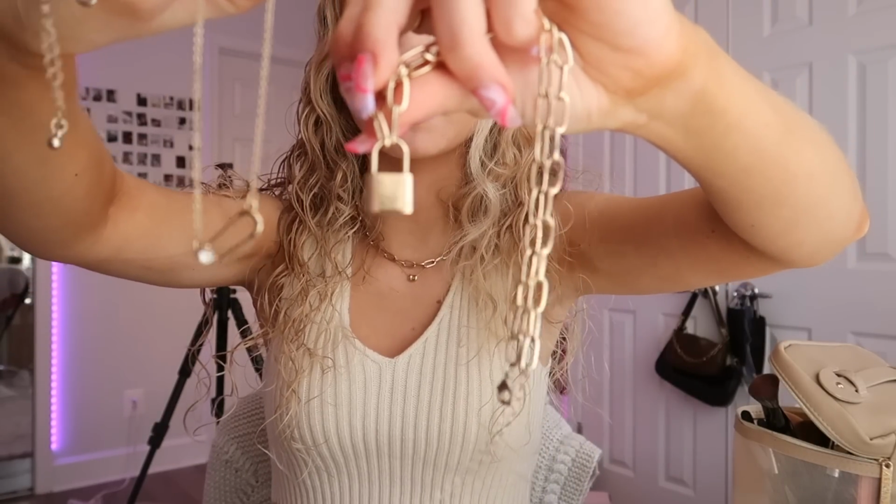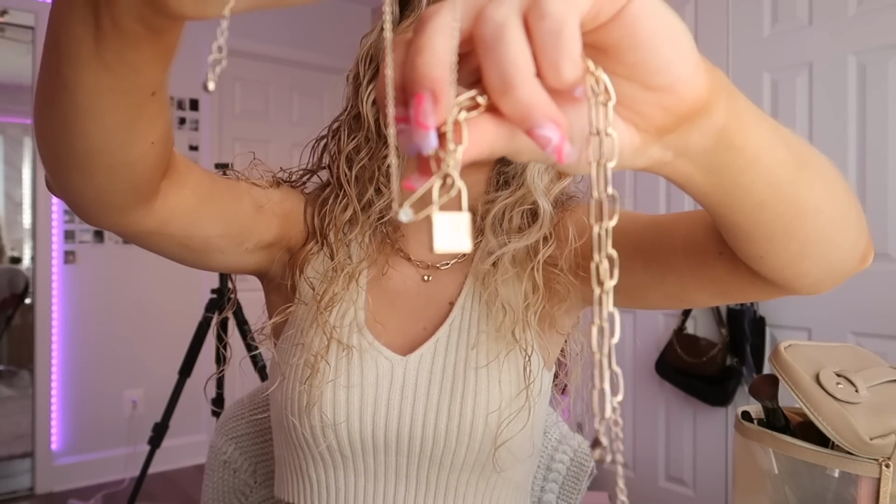I am kind of lazy when it comes to different types of necklaces. The ones you guys probably see me wear the most is this lock one and then this paper clip one with a diamond in it. I will accessorize a lot with handbags, which you can see back there. This is probably my favorite bag ever. It's from Princess Polly. You guys have seen me talk about this one.